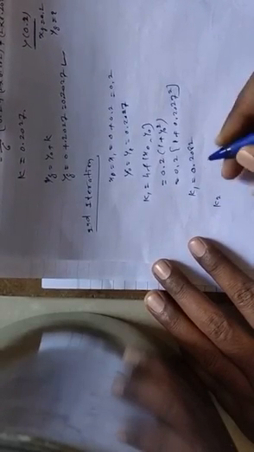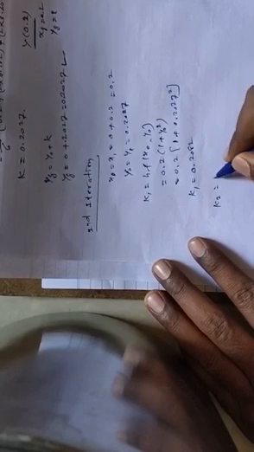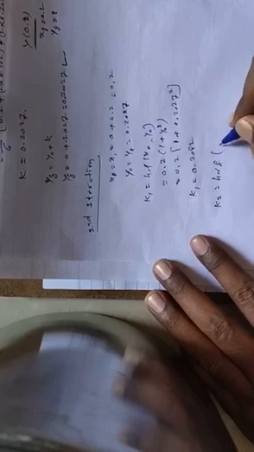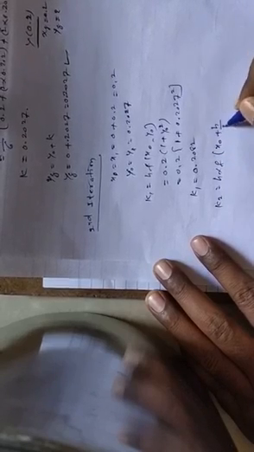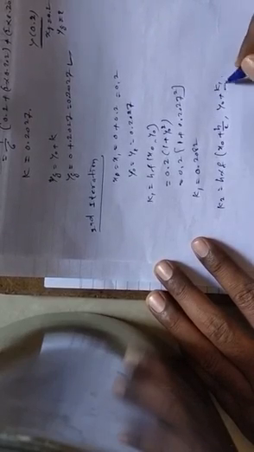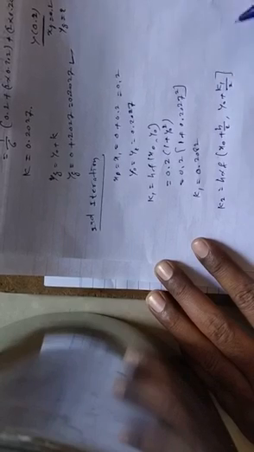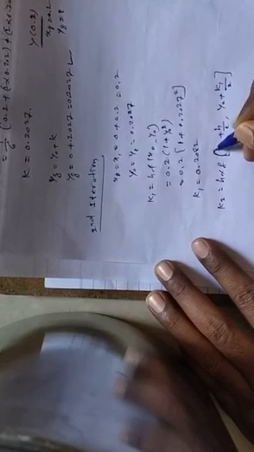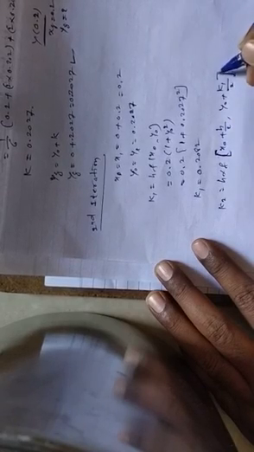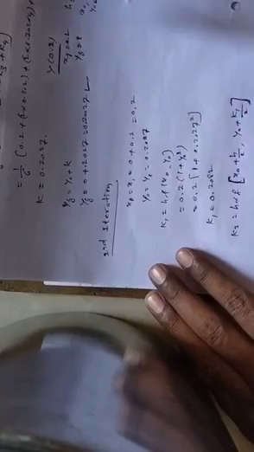Next k2. k2 equal to h into f of (x0 plus h by 2, y0 plus k1 by 2). I am writing all steps in detail; it is not required. You just write the formula, then substitute the values and calculate. If you skip one or two steps and write the answers, then also it is okay, but your answer should be correct.